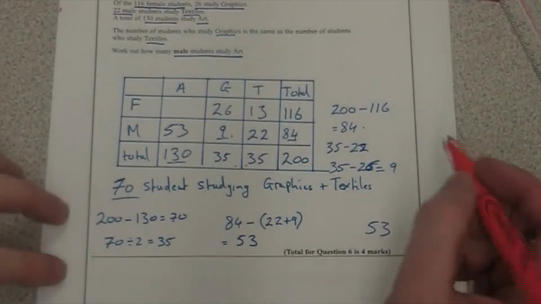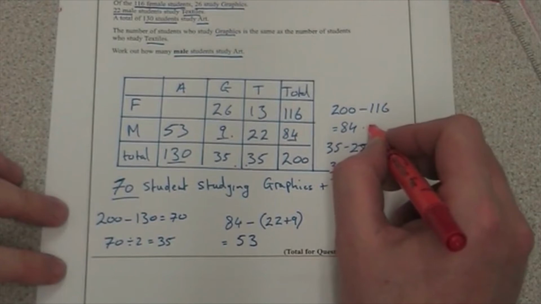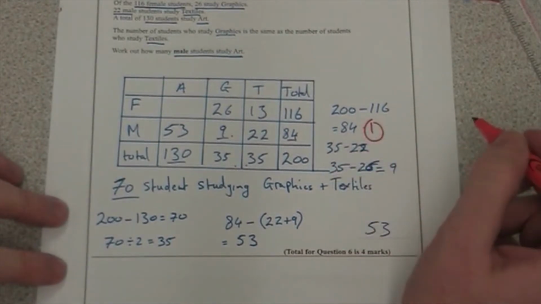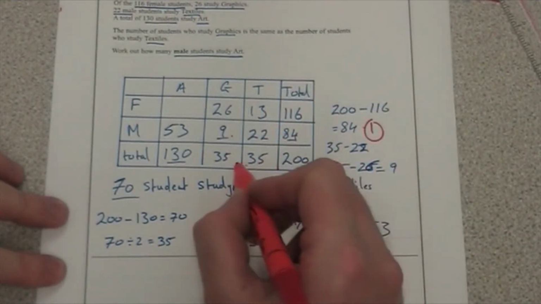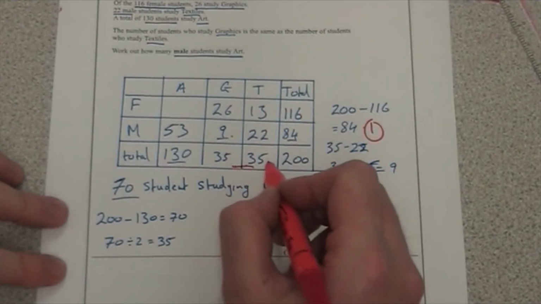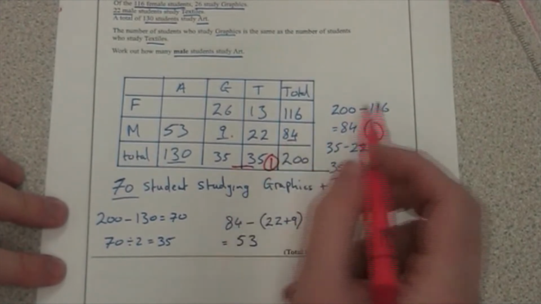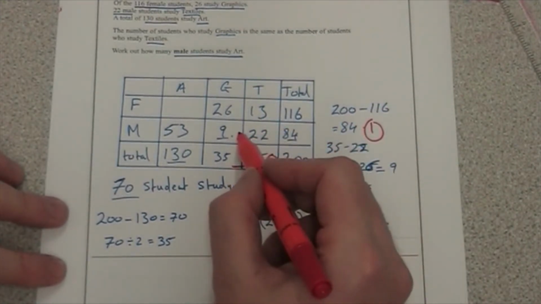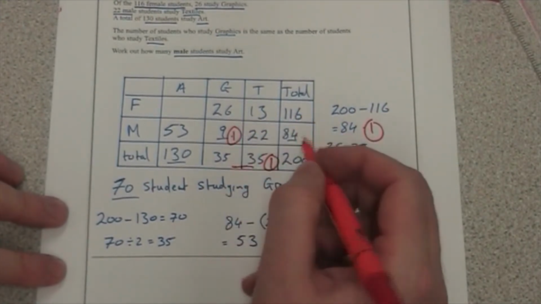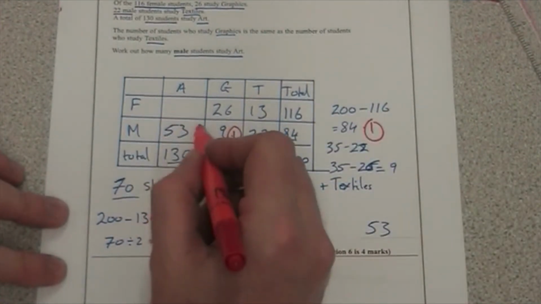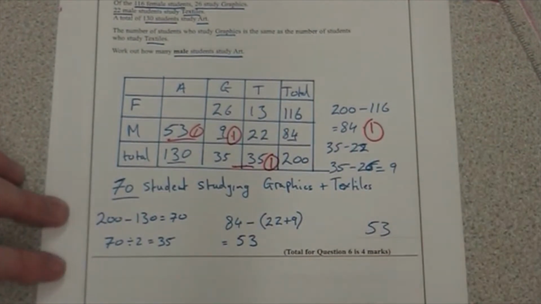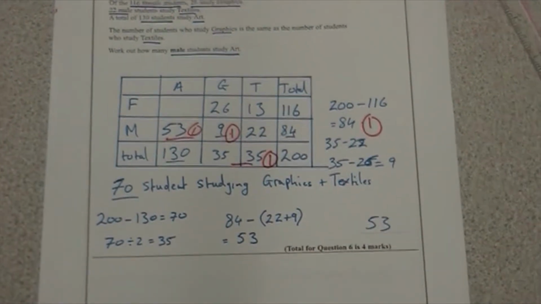The marking scheme for question 6 is as follows. You get 1 mark for being able to tell that there are 84 males involved in the college. You get 1 mark for being able to tell that there were 35 students who do graphics and textiles. You get 1 mark for being able to tell that there were 9 males who do graphics, and then your 4th and final mark is for a complete correct answer, giving you 53. So you get 4 marks for that question.